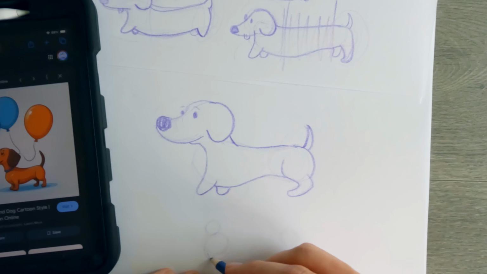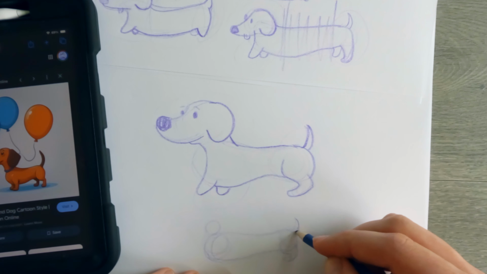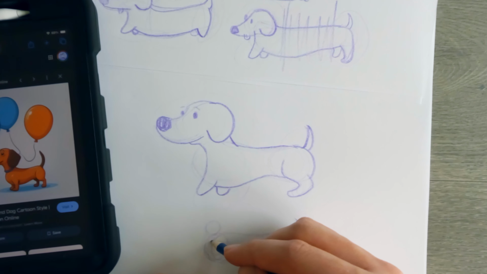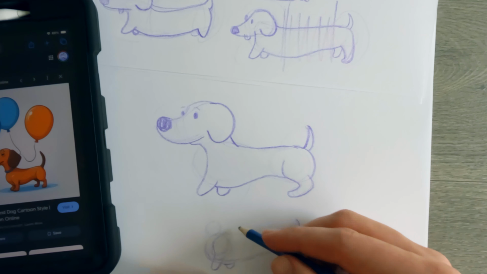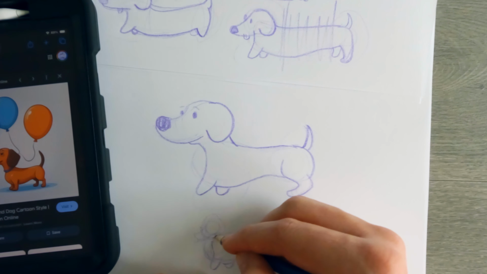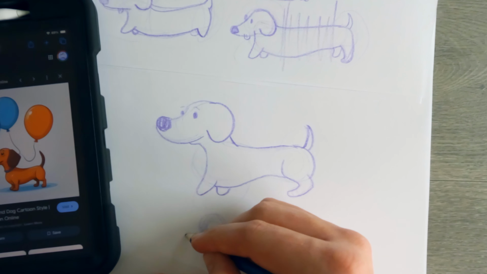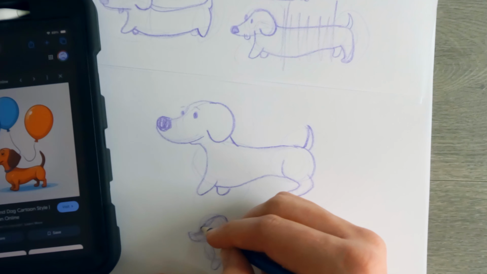Okay, so we'll have a big circle here. And we'll just kind of squeeze it in the middle. His back feet look like this. His front foot looks like this. And then his head needs to be a little bigger. Something like that. But it's all about just experimenting over and over again.